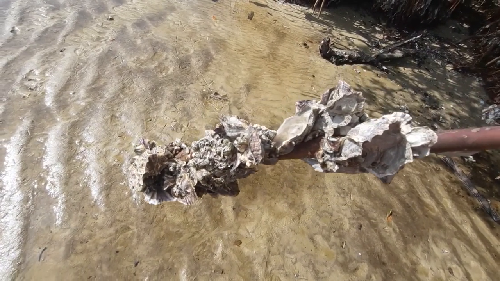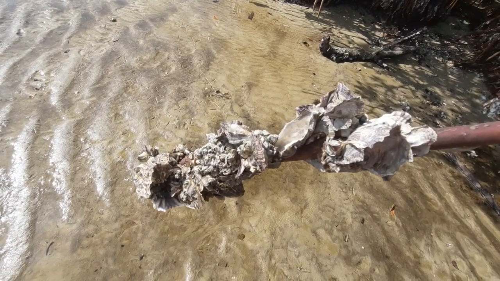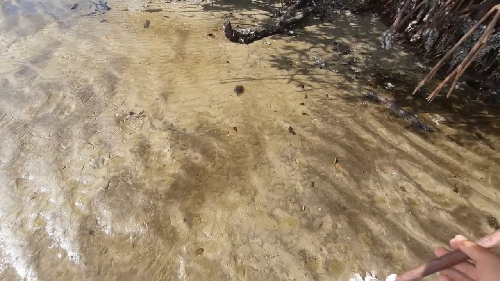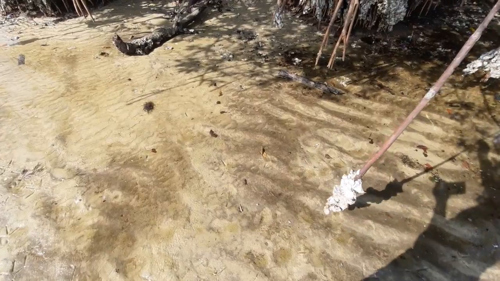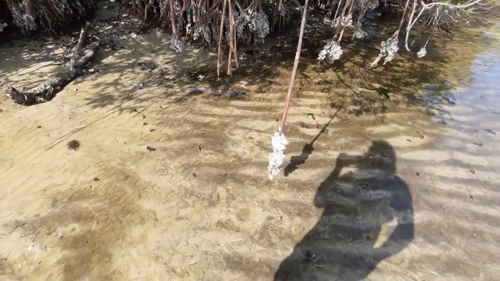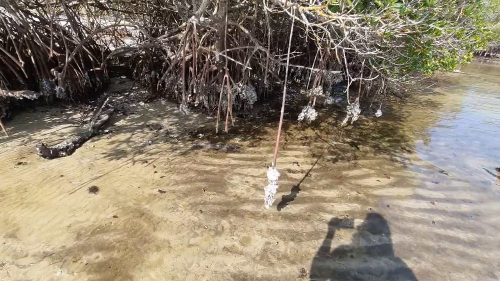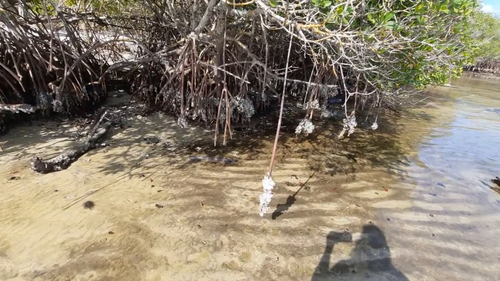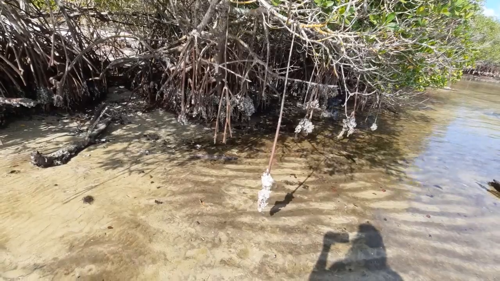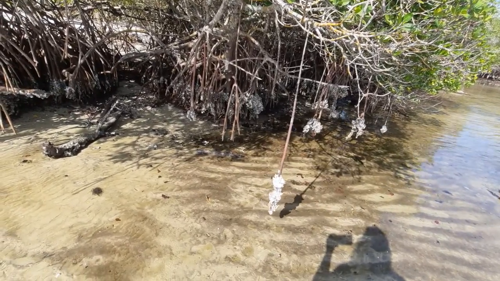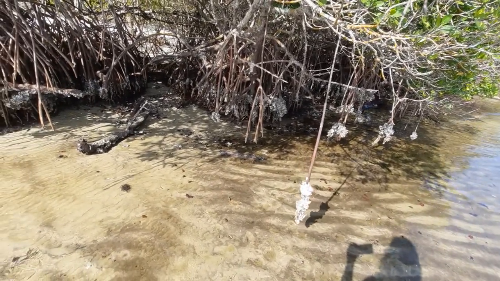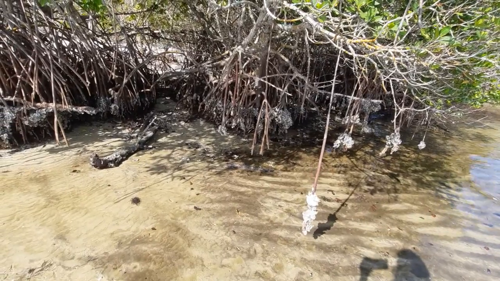But these guys are all filter feeders in this water. This is something I've mentioned before, the artificial mini reefs that I have helped install with Garrett Stewart from the Eco Preservation Project.